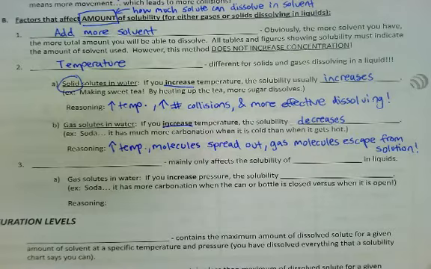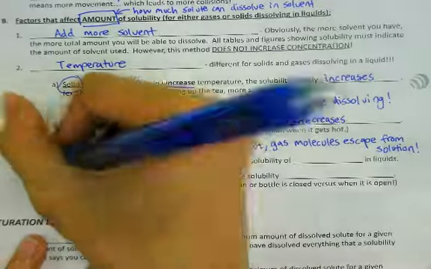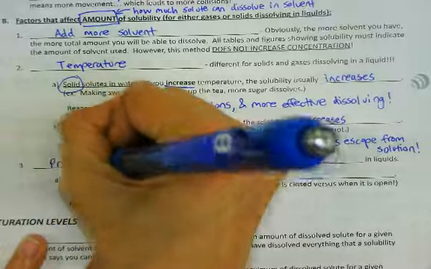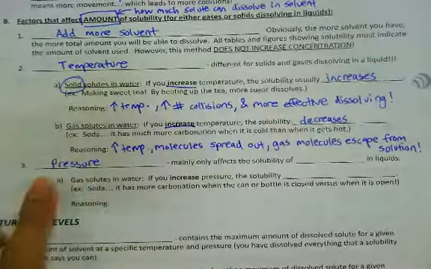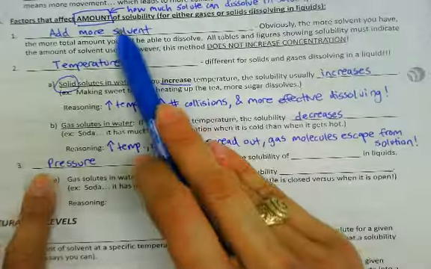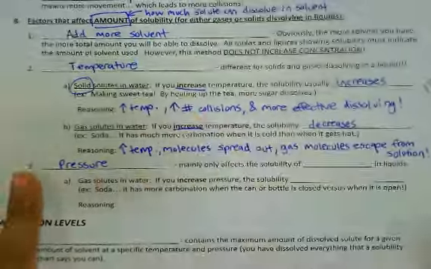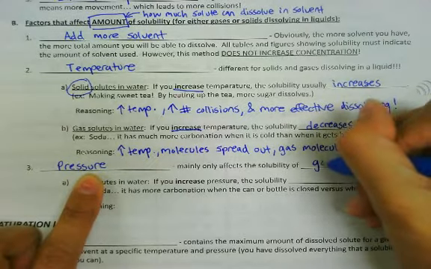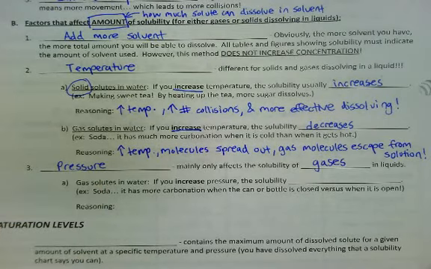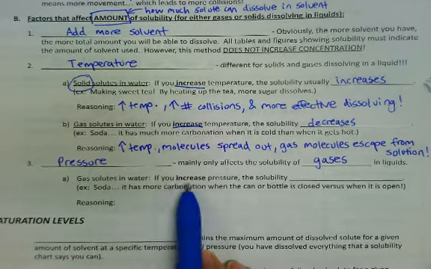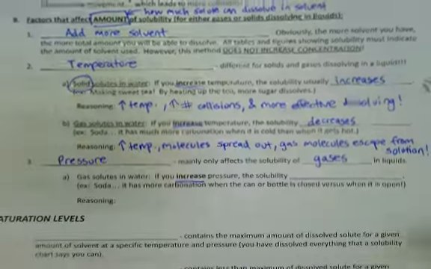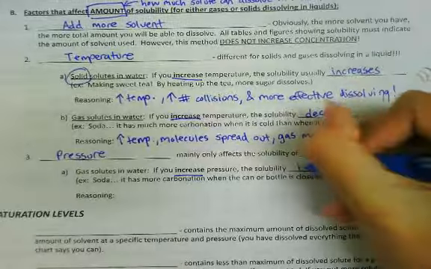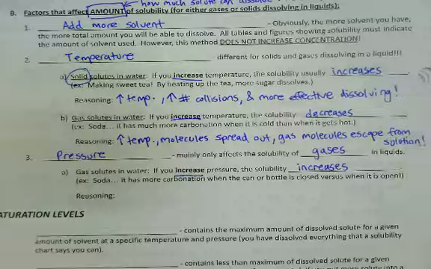The other thing that affects the ability of gas solutes to dissolve in water is the pressure, okay? So I want you for this third blank right here. The third factor that affects the amount of solubility, how much solute we can dissolve in a solvent, is pressure. This mainly only affects the solubility of gases in liquids, such as CO2 in a soda. Okay? Gas solutes in water, such as CO2 in a soda, if you increase the pressure on that solution, you actually will increase the solubility amount.